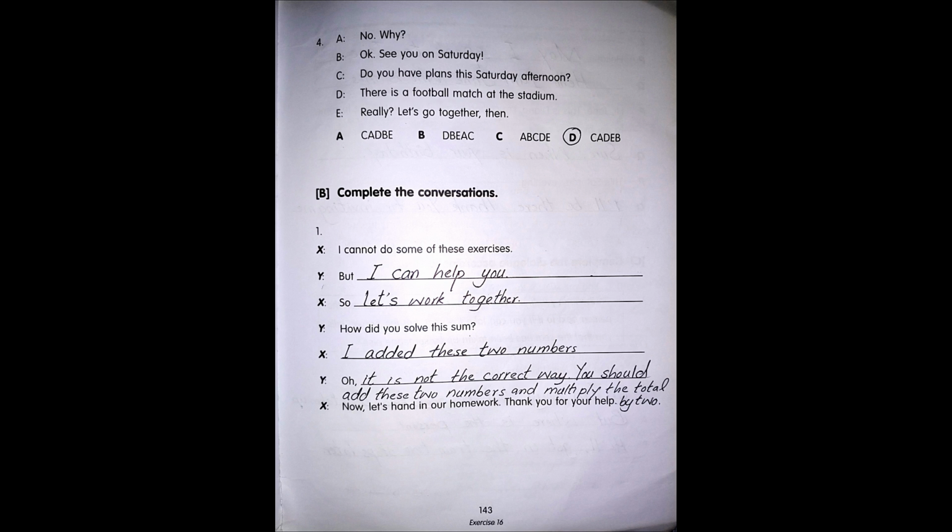C, A, D, E, B. Do you have plans this Saturday afternoon? No. Why? There is a football match at the stadium. Really? Let's go together then. Okay, see you on Saturday.